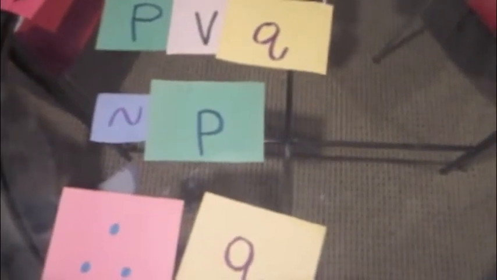The law of disjunctive inference. P or Q. You are given not P, so you can conclude Q. A verbal example of this would be, I am at school or I am at home. I am not home. Conclusion, I am at school.